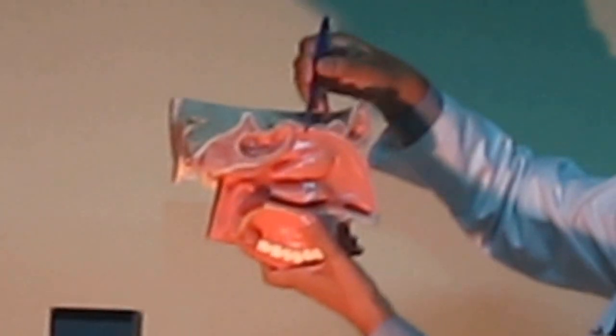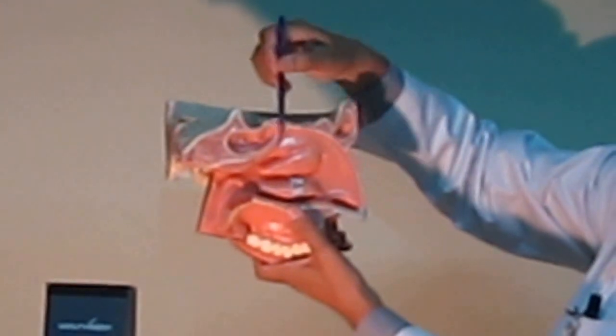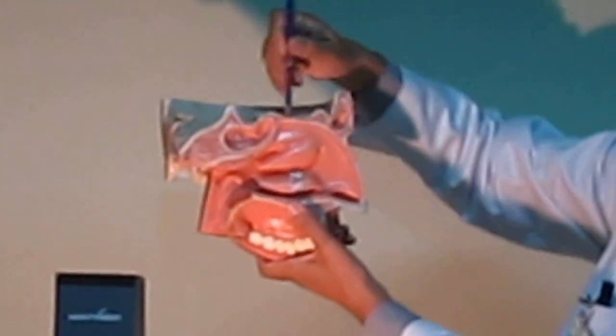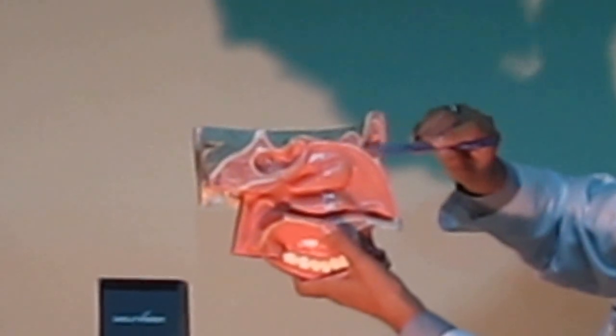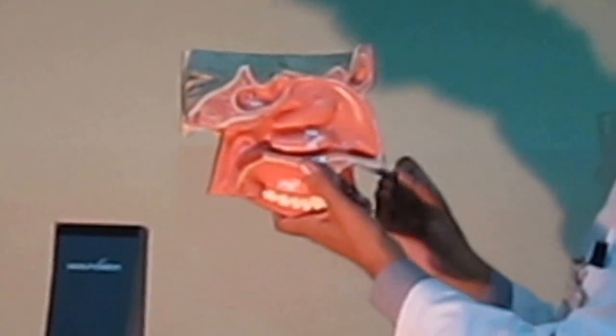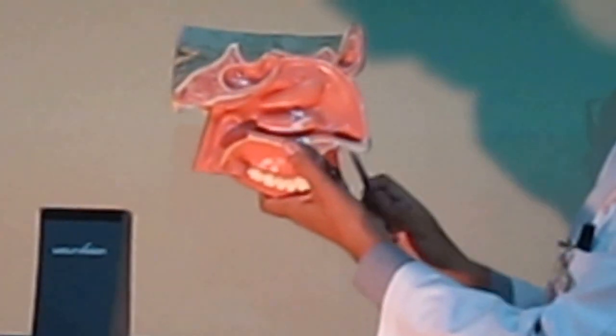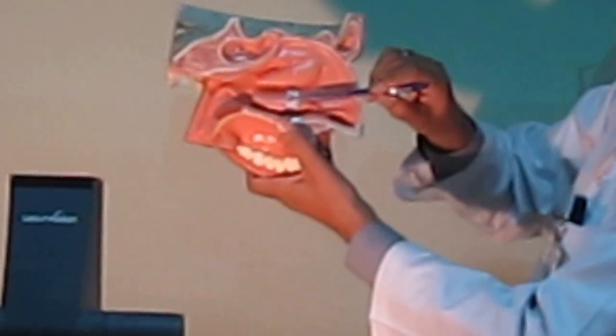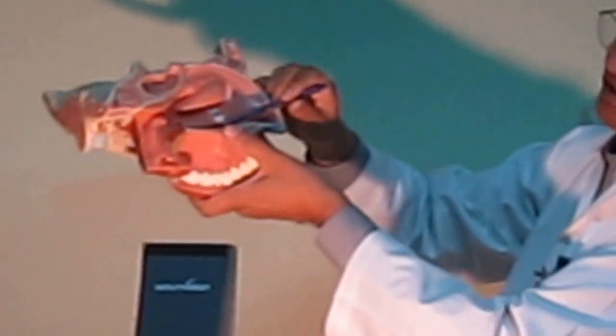This is the roof of the nose, the cribriform plate. This is the posterior slope, formed by the sphenoid bone, and the anterior slope, formed by the frontal nasal bones and the cartilage. You can see the vestibule area very clearly, the atrium, the superior, middle and inferior turbinates, the sphenoethmoidal recess, and the superior, middle and inferior meatus clearly.